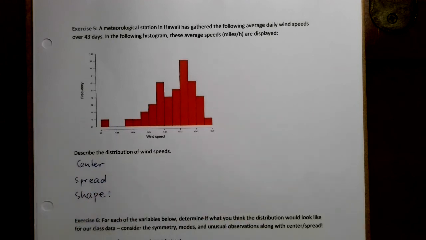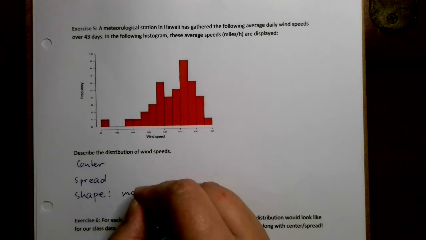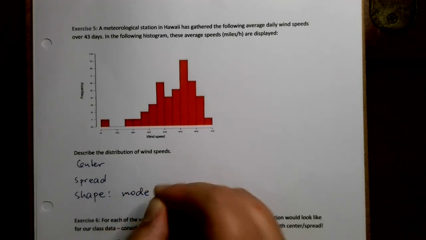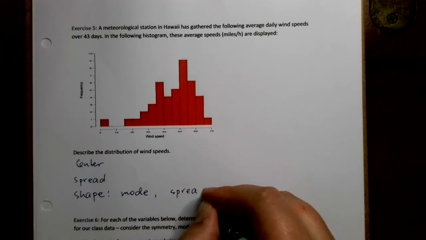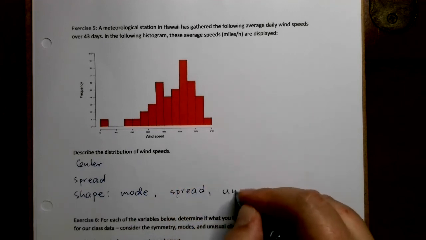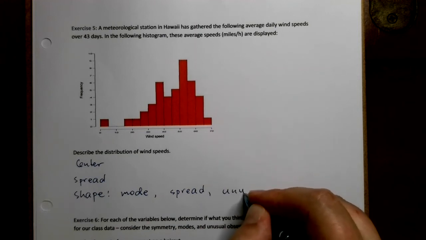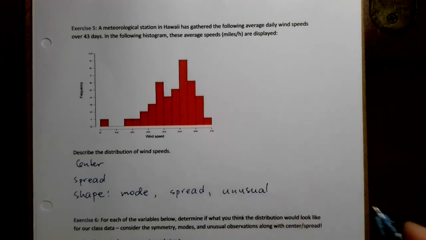And in the shape, you're going to focus on three aspects. The mode is the first one, and then the spread of the distribution and the unusual features. Those would be your gaps and outliers.